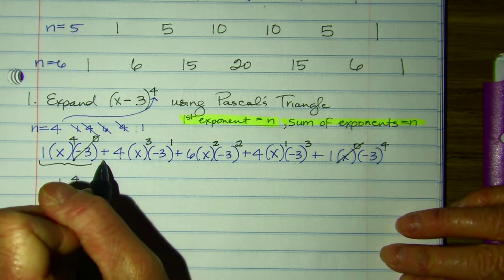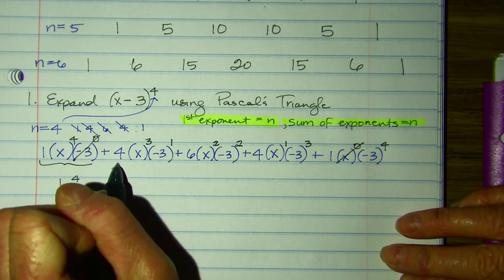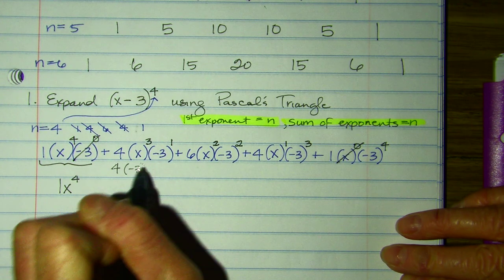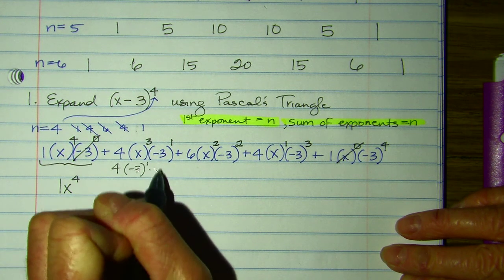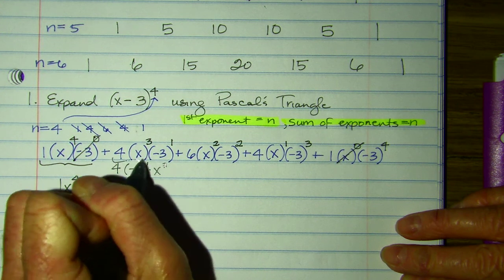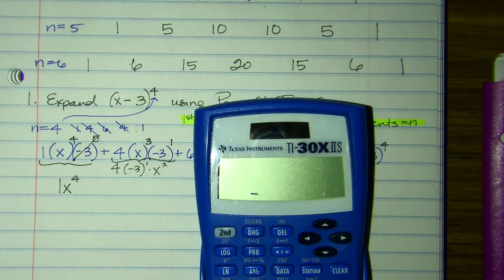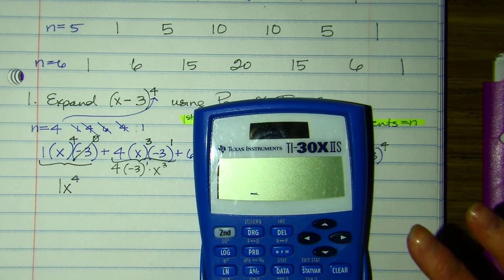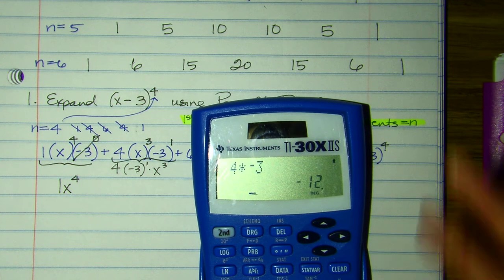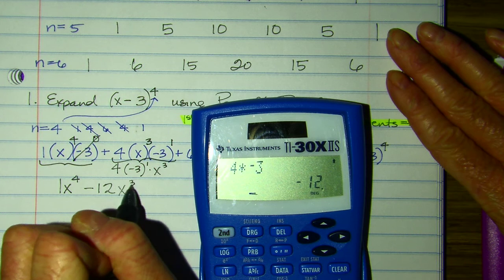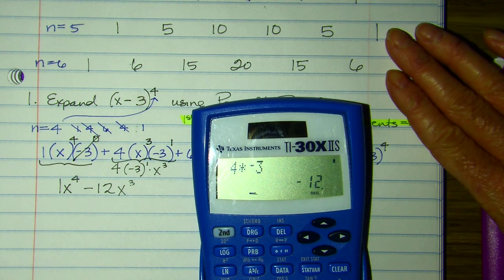I'm now going to enter this. So this would be 4, right, times negative 3 to the 1st times x to the 3rd, right? If I rewrite this, and so using my calculator, you probably don't need it for this one, 4 times negative 3 gives me negative 12x to the 3rd, okay?